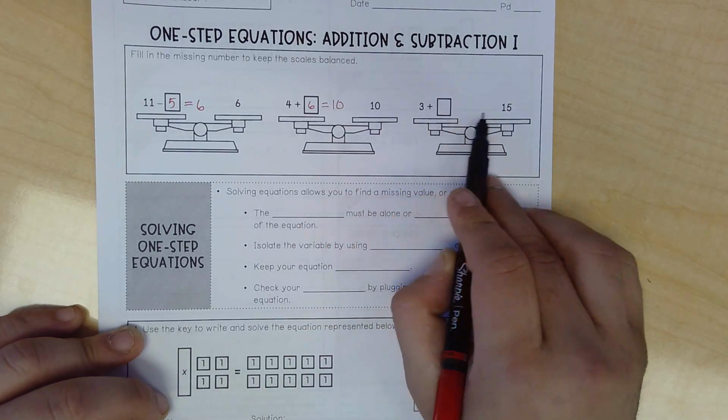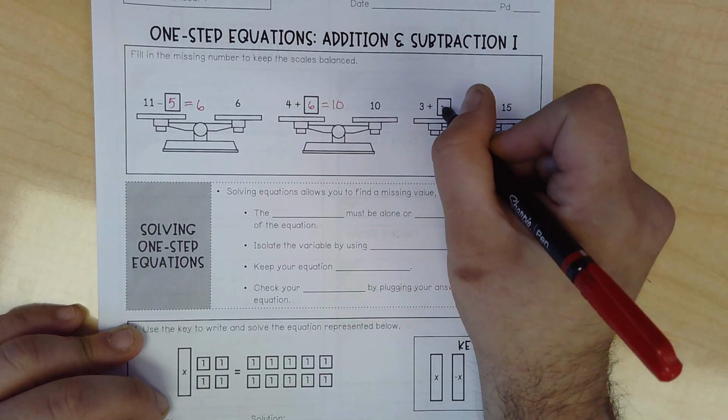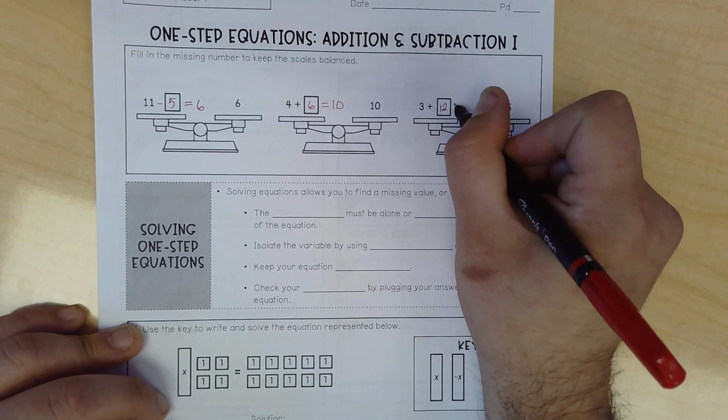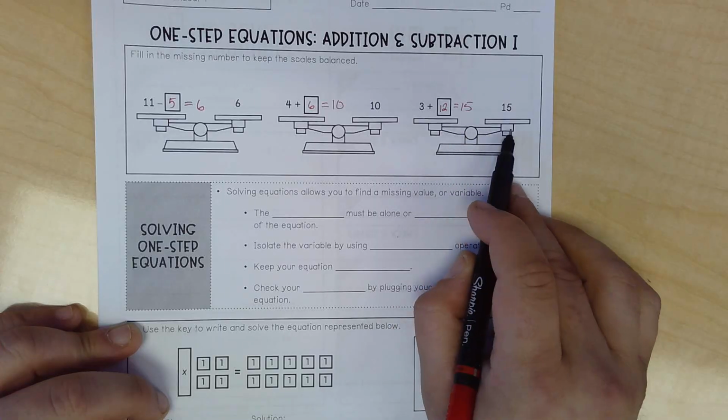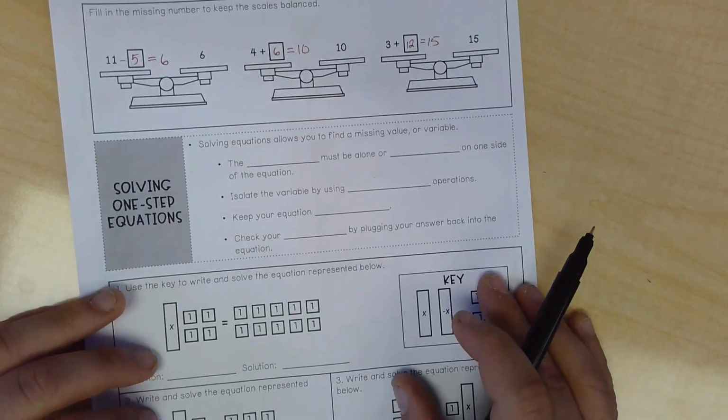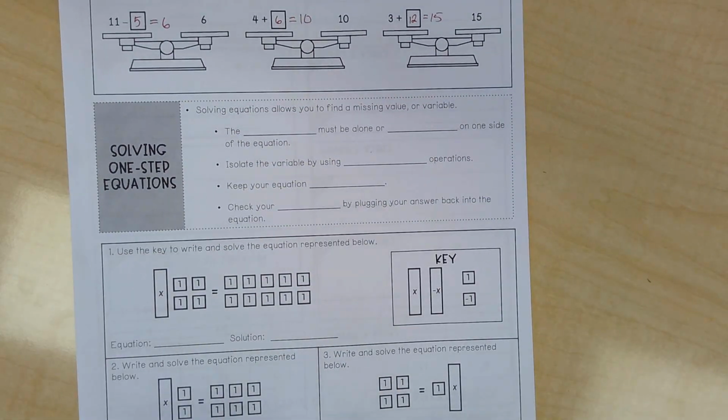12 plus a number will give us 15. That number is going to be 3. 3 plus 12 gives us 15, and now our scales are balanced, okay? Now this leads us directly into what's next, which is our kind of definitions and our missing words, okay?